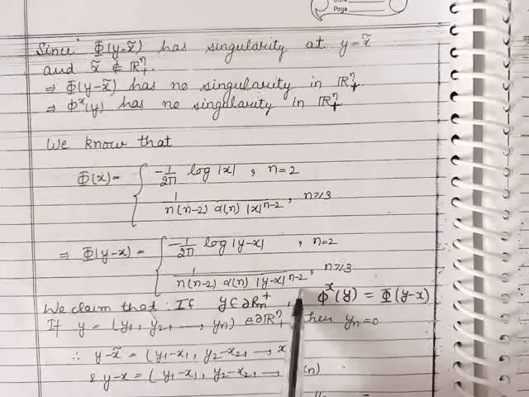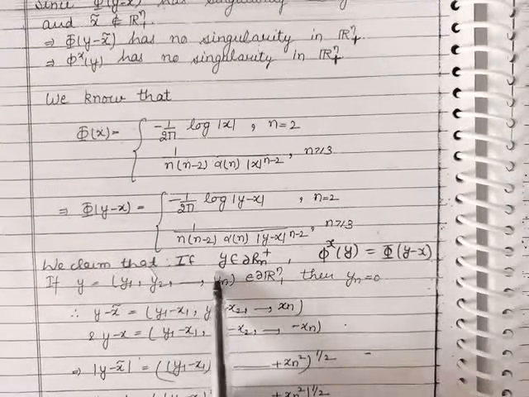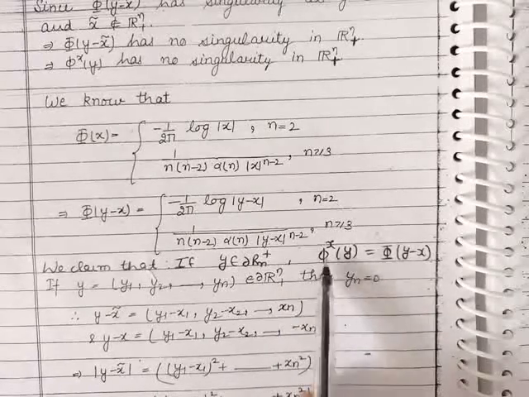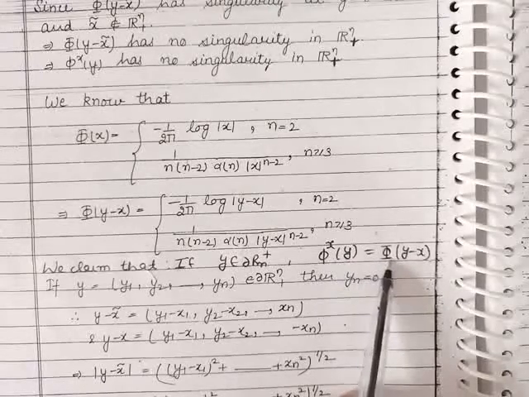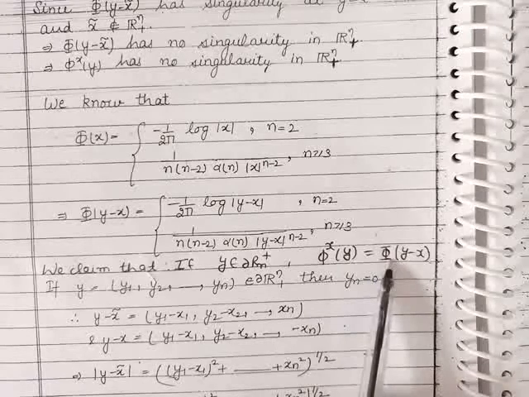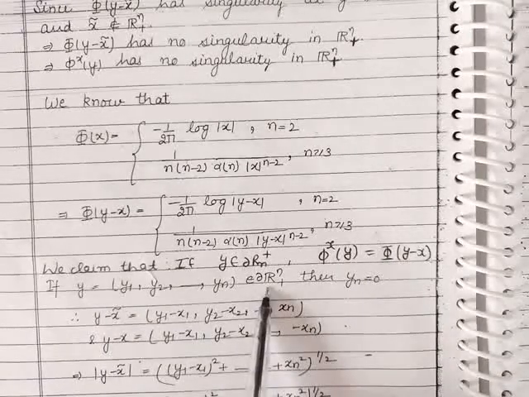Now to prove that the function defined by us is the corrector function, we will have to prove that for y belonging to the boundary of open upper half space, the value of the corrector function phi^x at y is given by phi of y minus x. So to prove this, let us take y belonging to the boundary of half space.